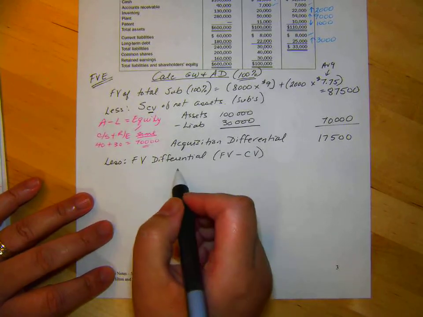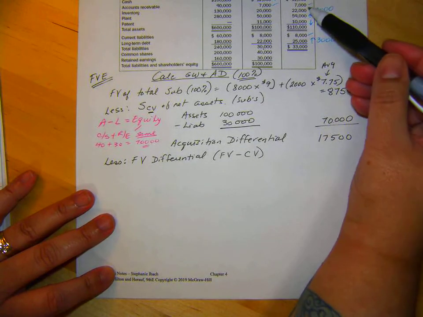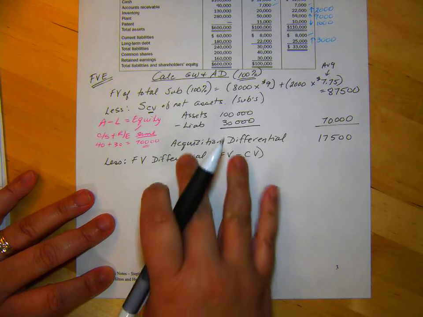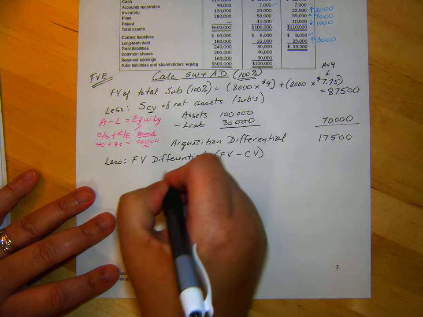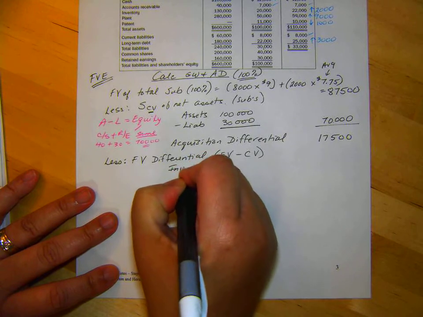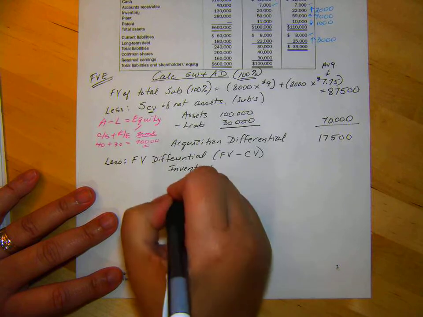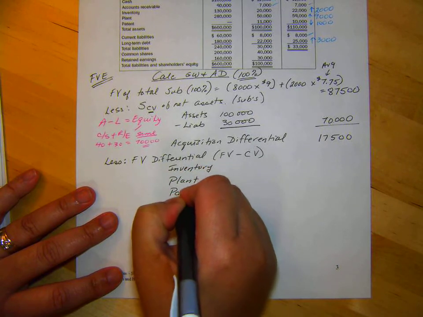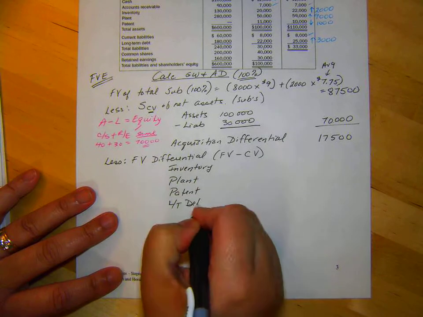Okay, I'm assuming you are back. So there's 4 items up here, 1, 2, 3, 4, that need to be listed here, where the fair value and the carrying value. So we're going to take inventory, and I'm just copying them in the order. It does not matter. Inventory, plant, patent, and long-term debt.